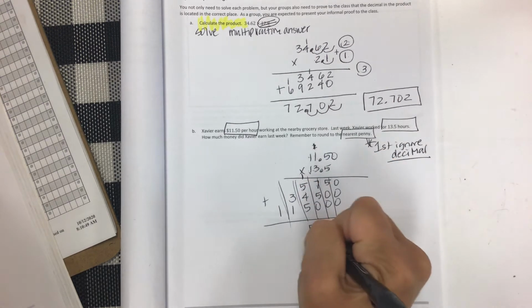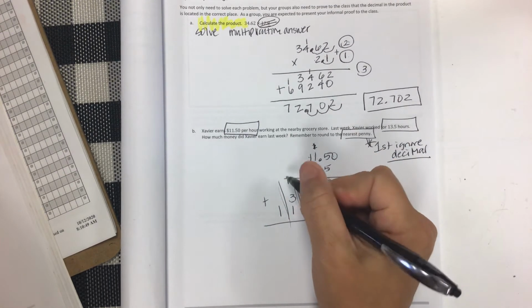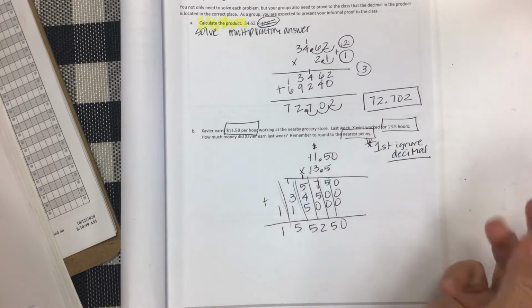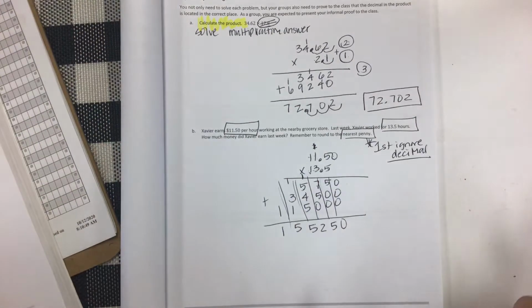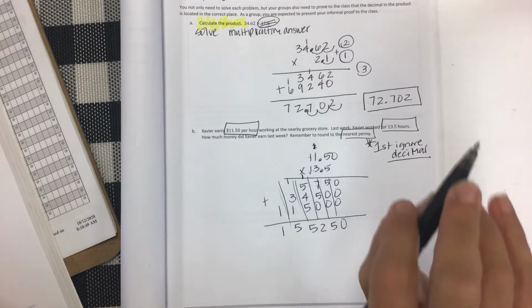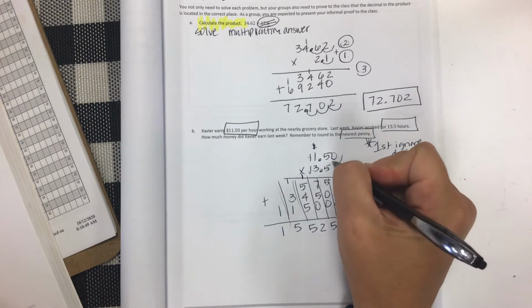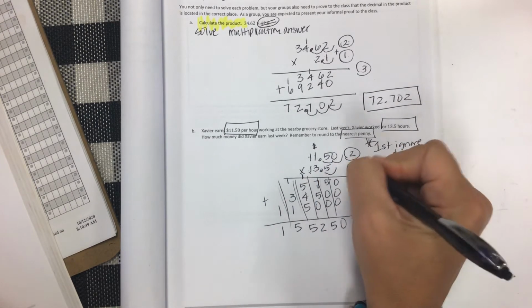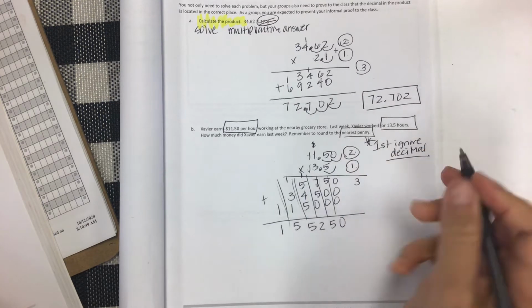5 plus 5 is 15. Regroup. 3 plus 1 is 4, plus 1 is 5. Okay, so here's what they want you to learn to do. Or it should be kind of review because you learned it last year. So we moved it 2 places on the top, 1 place on the bottom. The sum of our movements is 3.